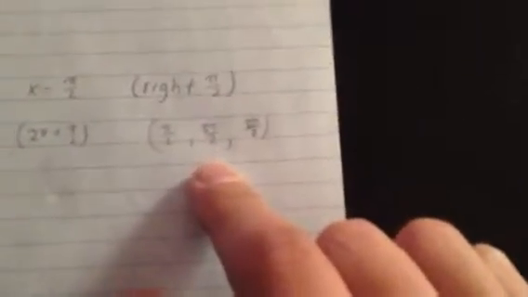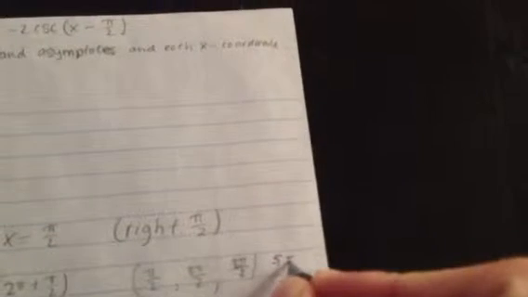Let's see if you can see that a little clearer. 3 pi over 2, and it's supposed to say 5 pi over 2, but it doesn't look like it does. So it actually says 3 pi over 2, but I'll fix that in 1 second. 5 pi over 2.